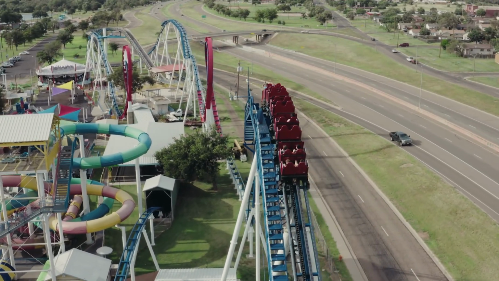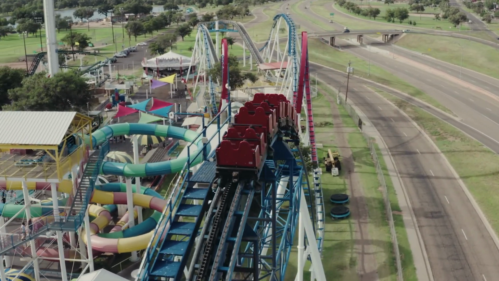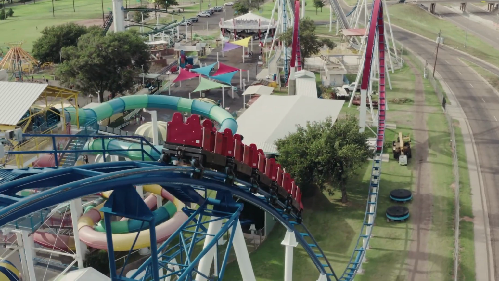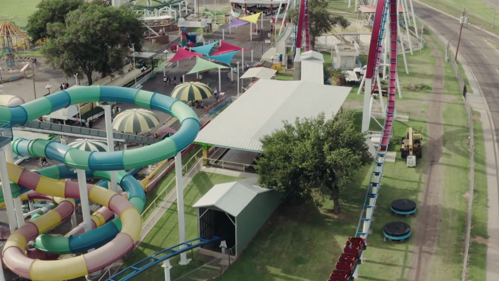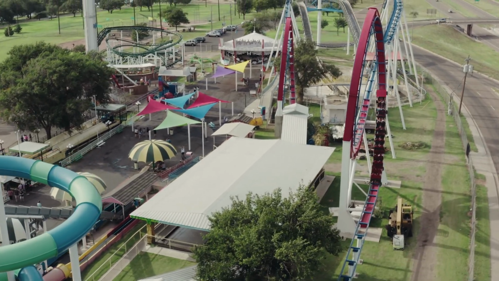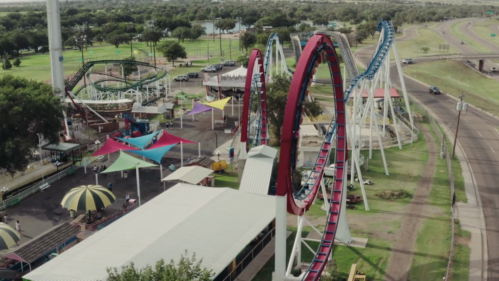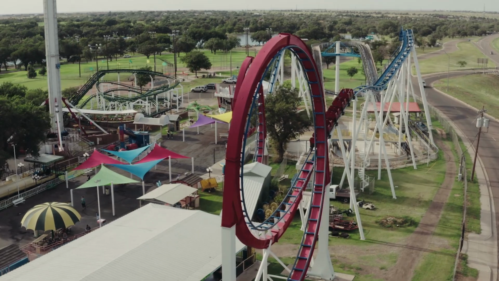A chain lift, which is where the coaster train is hoisted to the top of the hill by a belt of chain that is powered by a motor. The train couples onto the hill using a chain dog that catches onto the belt, hence why some coasters jolt when they approach the lift hill.